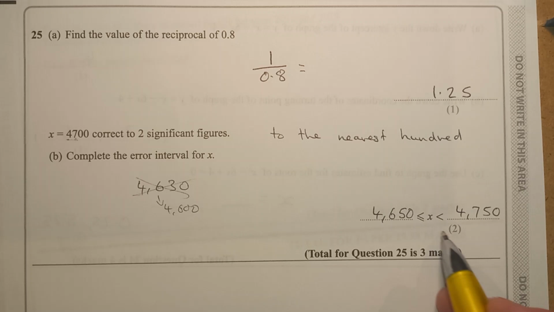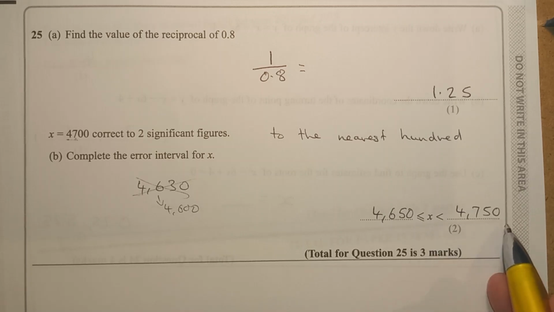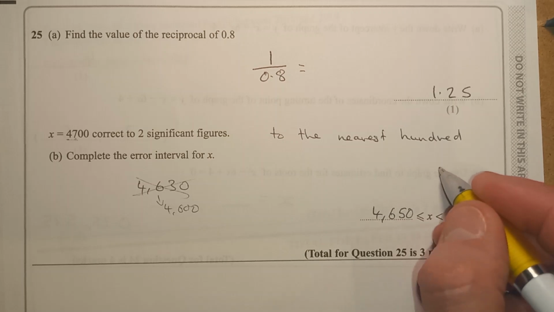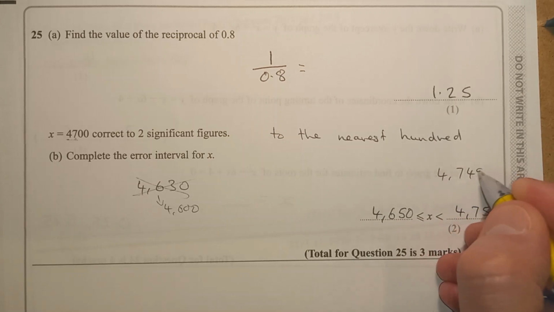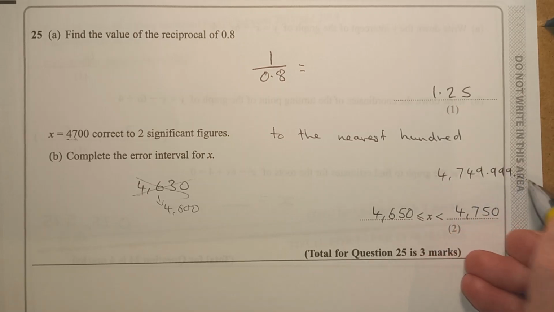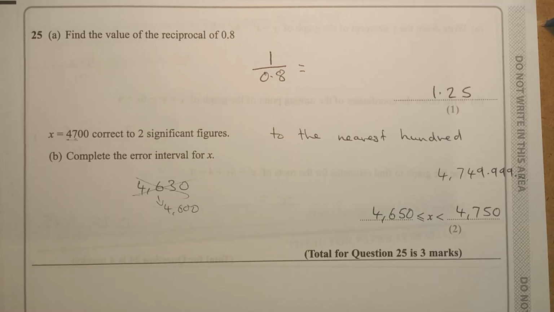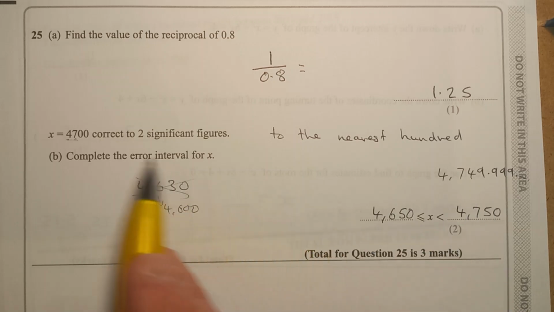We would if it said equal to, but this is saying less than 4,750. So basically it's 4,749.999, as many times as you want. Anything smaller than 4,750 would still round to 4,700.